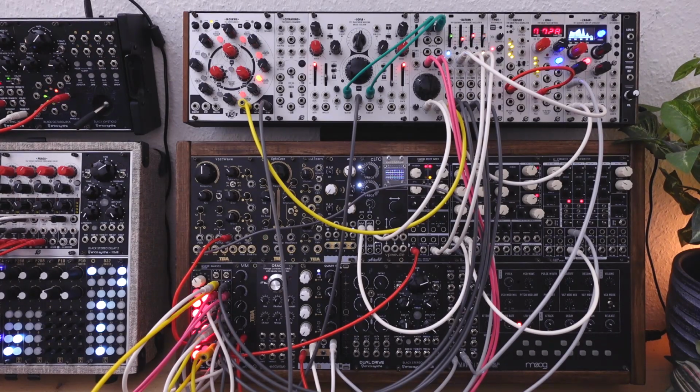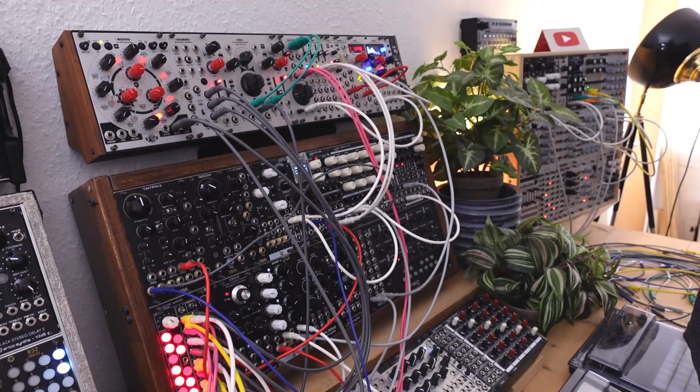Generative patterns or sequences work great for this. Here's a quick example with the Chaos Devices Moskwa spitting out interesting patterns.